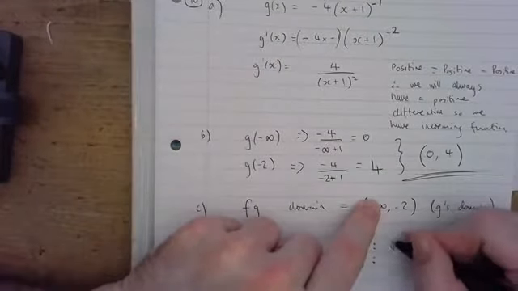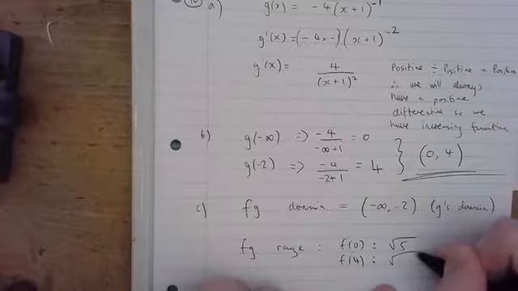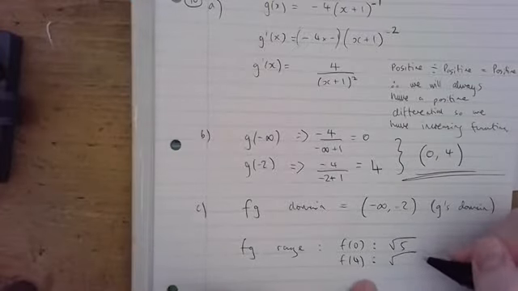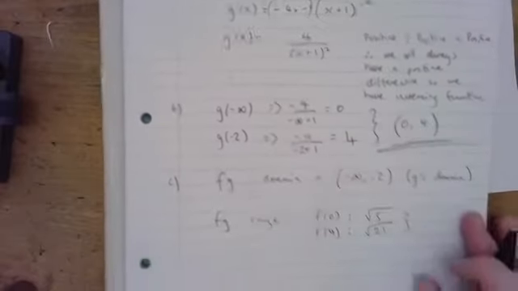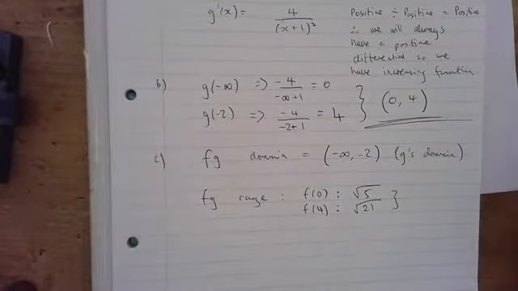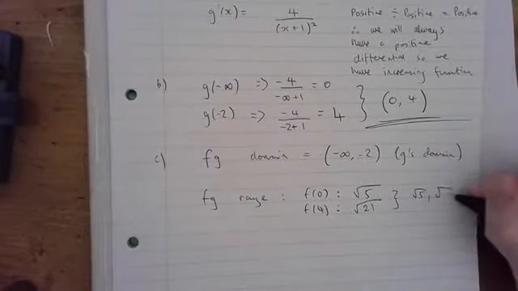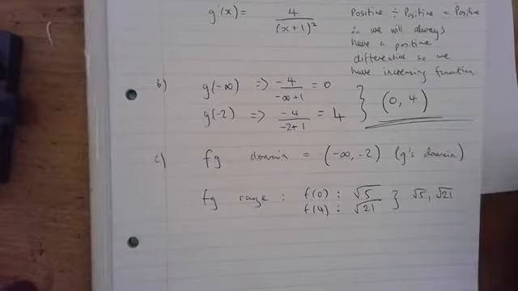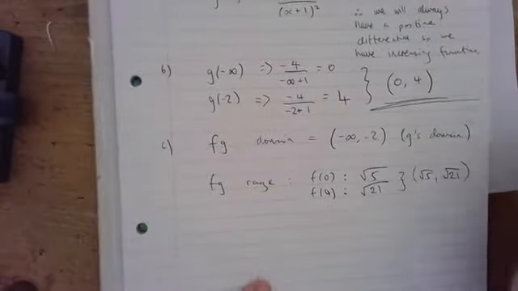F of 0, so I'm going to get root of 5, and this one's going to be bigger, isn't it? 4 squared is 16, 16 plus 5 is root 21. Now, I would look at those numbers in the exam and think, oh, I've probably gone wrong there, but honestly, you haven't, I swear. I remember these answers from before. It is root 5 and root 21, okay? So you write it in ascending order. Do I need to worry about the brackets? No, they're all round brackets, so round brackets, lovely, okay?